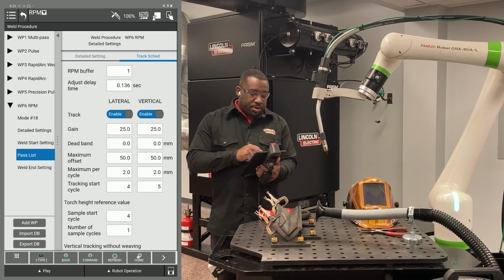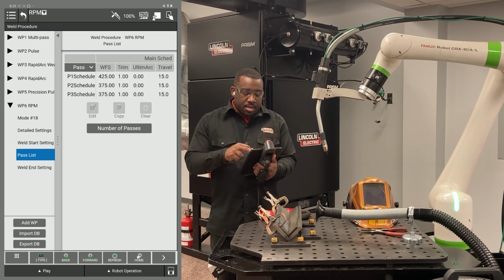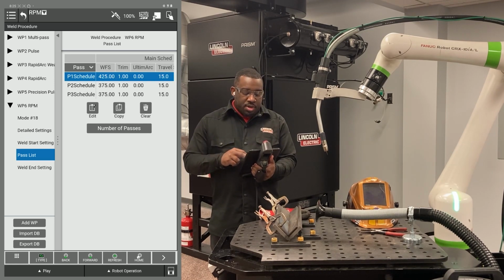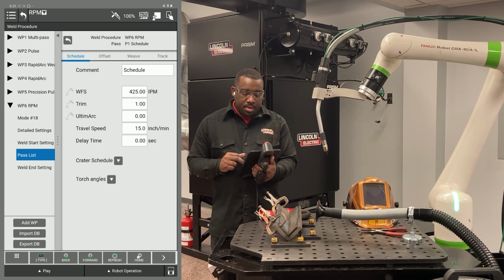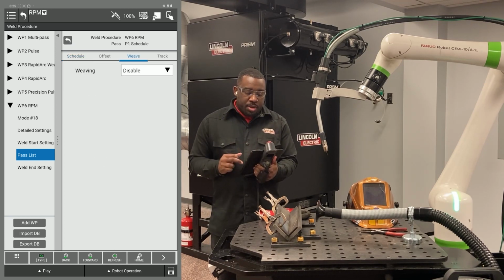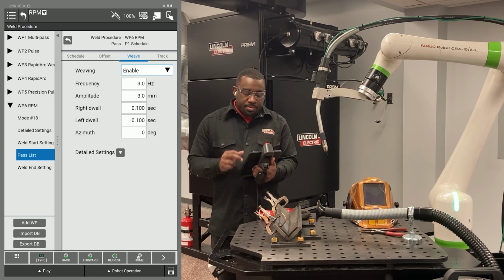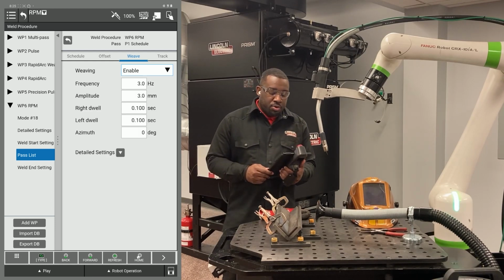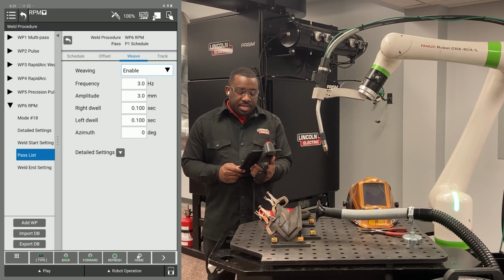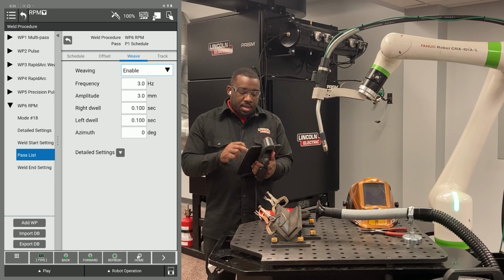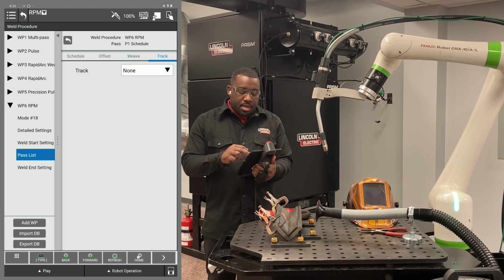After that, you want to click on pass list. So for your first pass, you're going to hit edit. You want to make sure your weave is enabled. So keep in mind, when you're doing seam tracking, your amplitude has to be at least 2 millimeters and your dwell times have to be at least 0.08 seconds. For your root pass, you want to hit the tracking tab, then you're going to hit track/RPM.